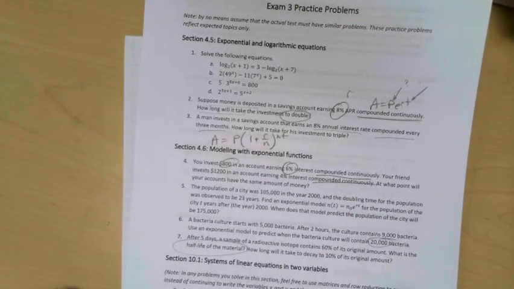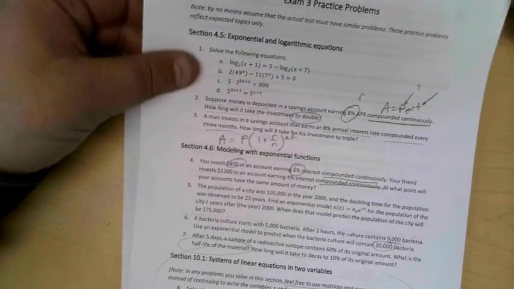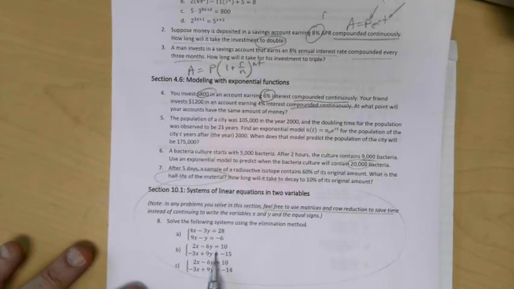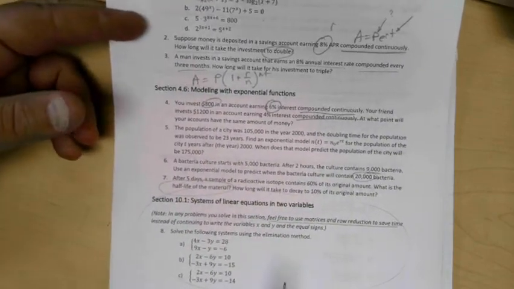Okay, guys, let's look at section 10.1. We'll start looking at these. Now, in these, it says if any of these problems you solve in this section, feel free to use matrices and row reduction to save time instead of continuing to write variables. I'm going to actually do two variables like elimination. I'm going to do these with elimination as the equations themselves. I'll do matrices with everything else.